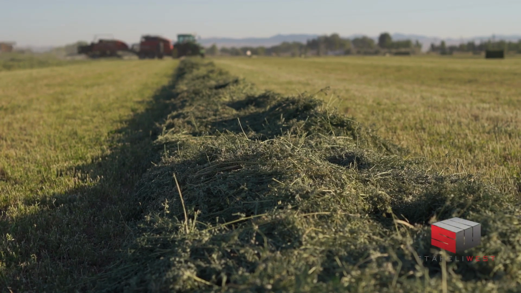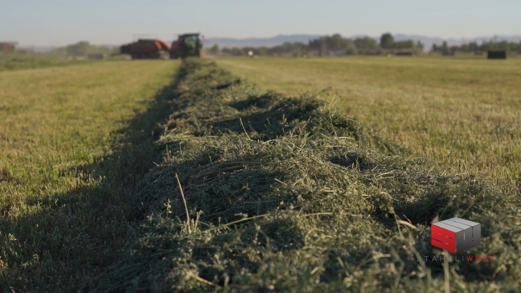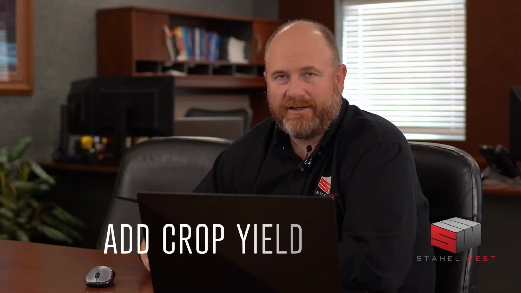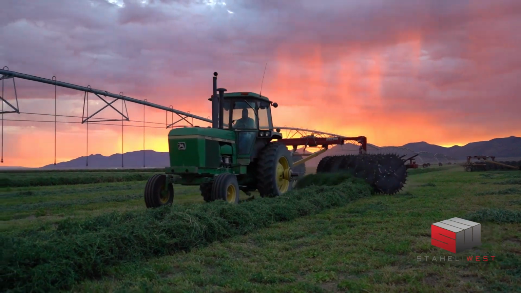Our fourth and final factor that we're looking at here on this farm operation is the potential to add crop yield to the farm. Another way to look at this is to say, how much hay can I add to the final cutting? It's not that we're adding tonnage in the first or second or third.